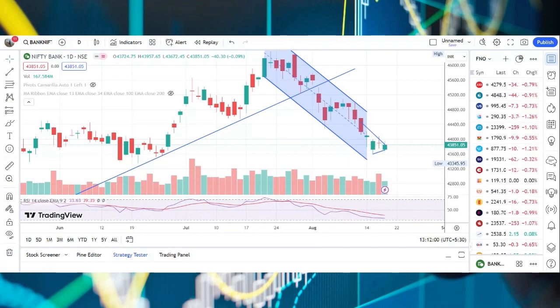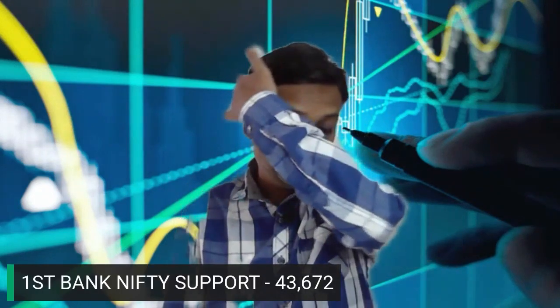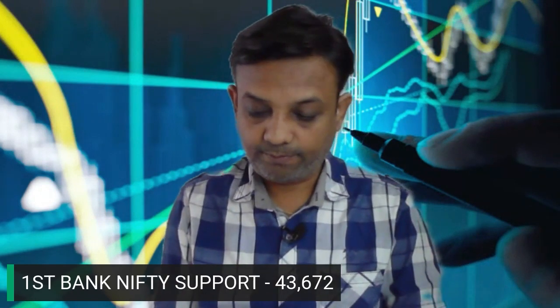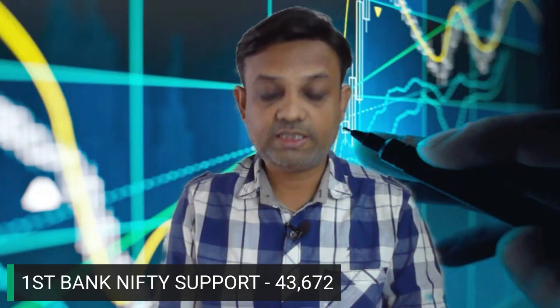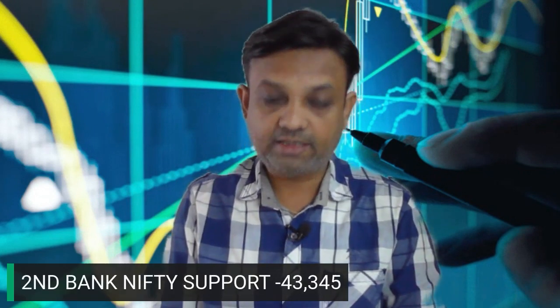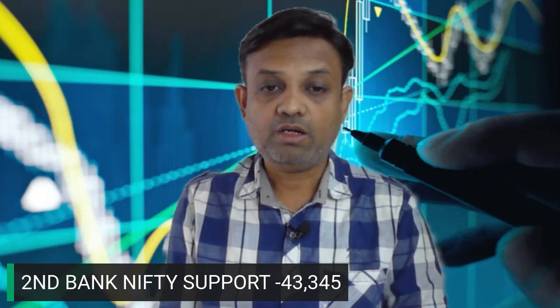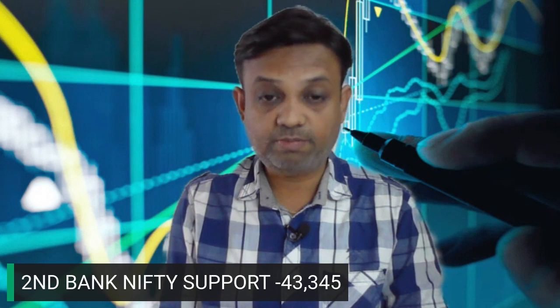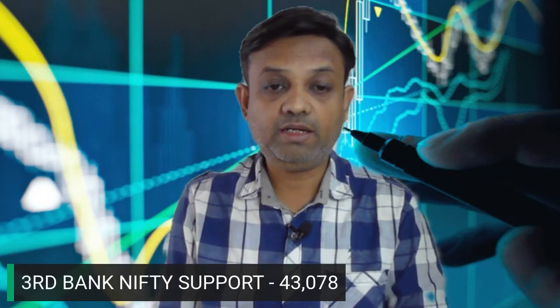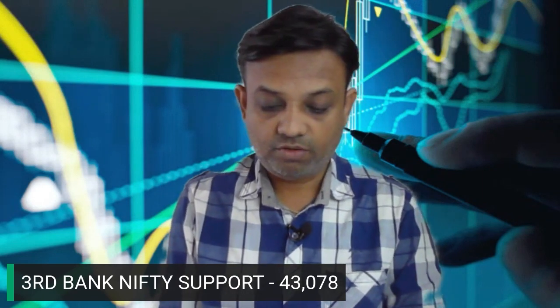So friends, now let us discuss the important support and resistance levels in Bank Nifty for the next week. The first support in Bank Nifty is placed around 43,672. Below that, the second support is placed at 43,345, and the third support is placed at 43,078. These are the crucial supports in Bank Nifty for the next week.